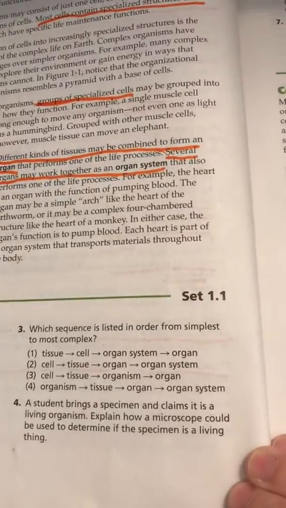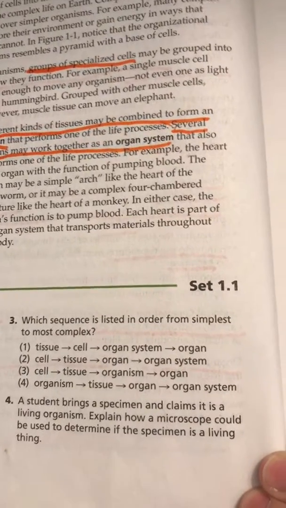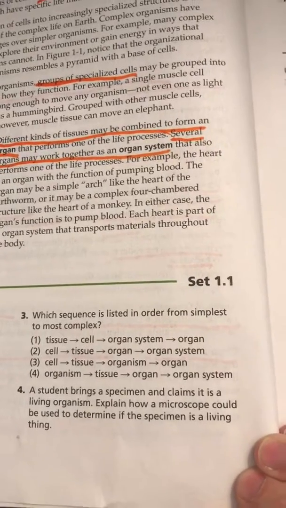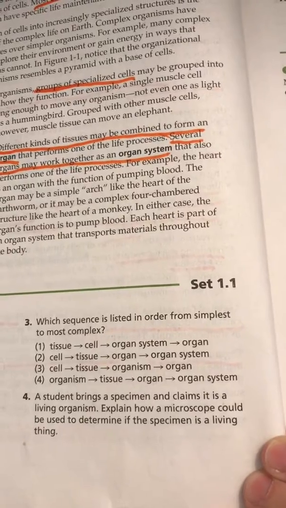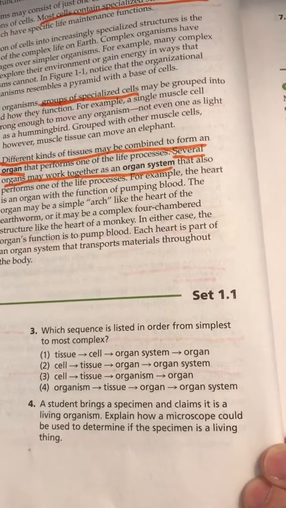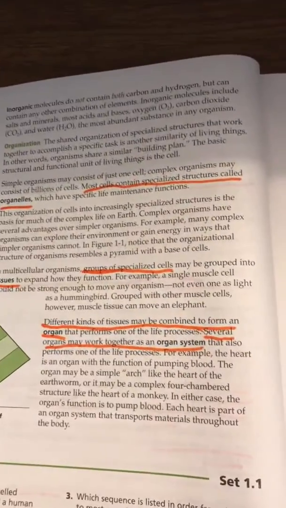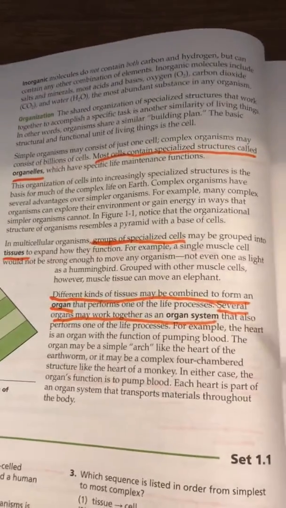Number 3, which sequence is listed in order from the simplest to the most complex? 1. Tissue, cell, organ system, organ. 2. Cell, tissue, organ, organ system. 3. Cell, tissue, organism, organ. Or 4. Organism, tissue, organ, organ system. That's going to be found in the text right above in the organization section, right here.